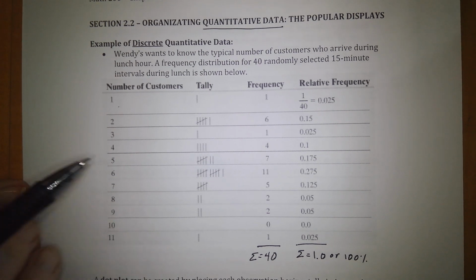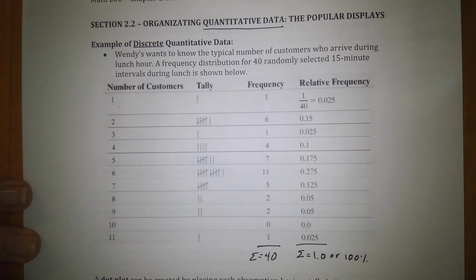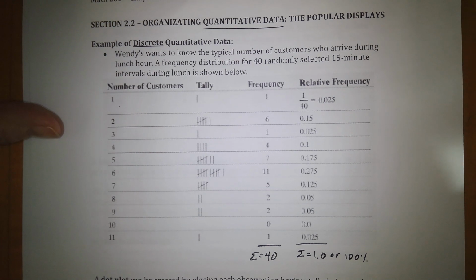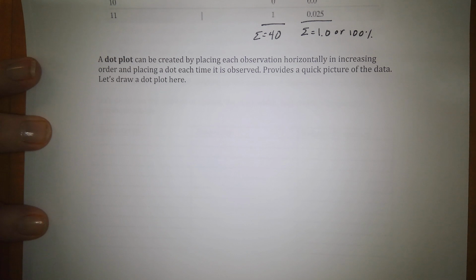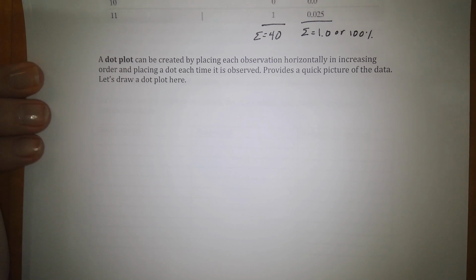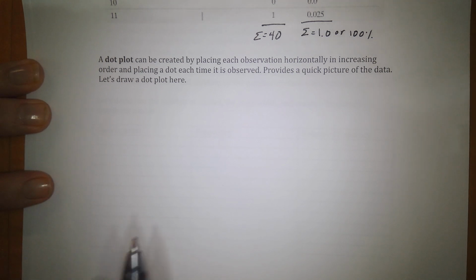Now, from this particular distribution, we can now create a dot plot. A dot plot is created by placing each observation horizontally in increasing order and placing a dot each time it is observed. This provides a quick picture of the data. Let's show a picture here.